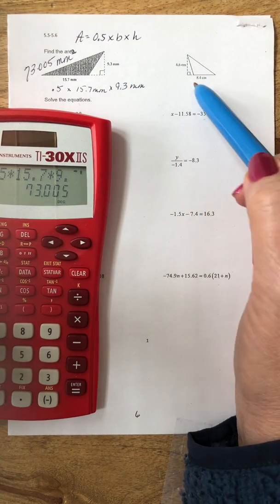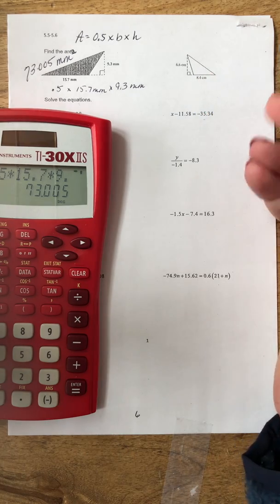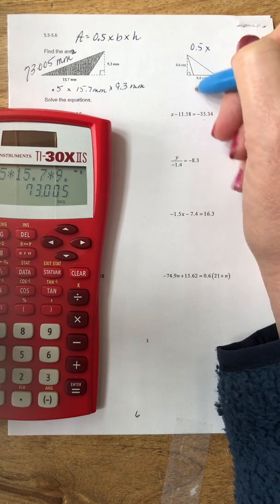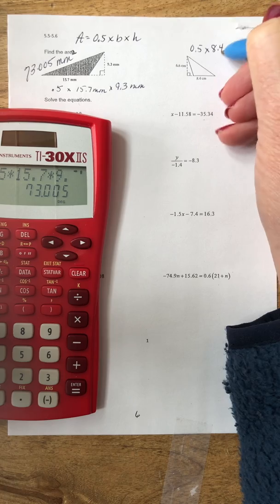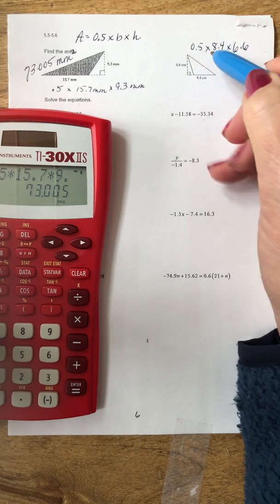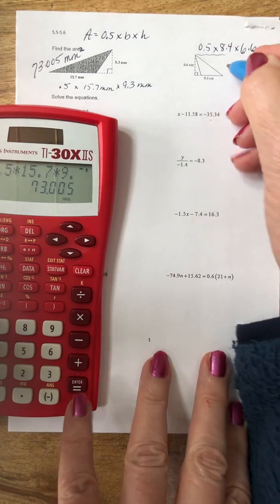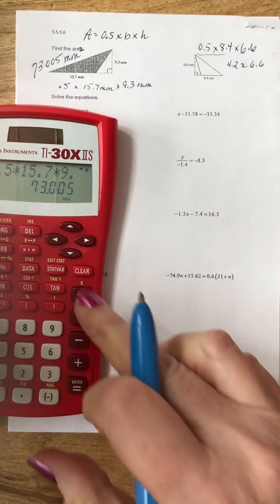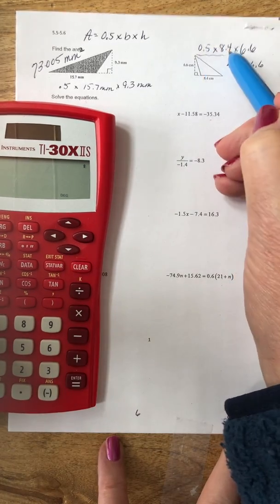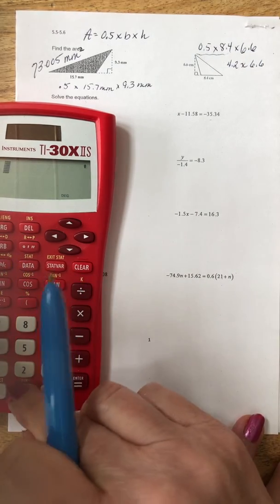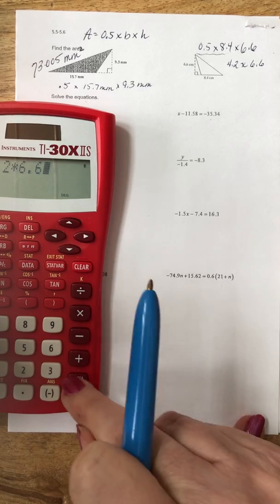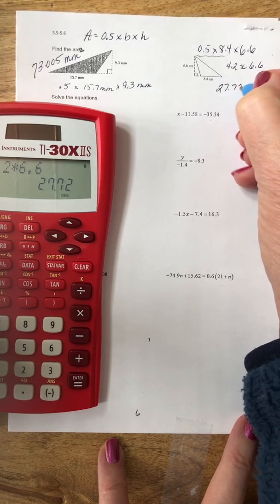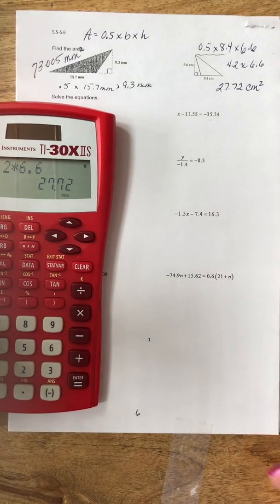Using the same formula, 1/2 the base times the height, we could actually do 0.5 times the base, which is 8.4, times the height, 6.6. Now you can just take half of 8.4, which is 4.2, and multiply that by 6.6 to shorten up your computation, or go ahead and multiply all three numbers. 4.2 times 6.6 is giving me 27.72, and that's square centimeters.